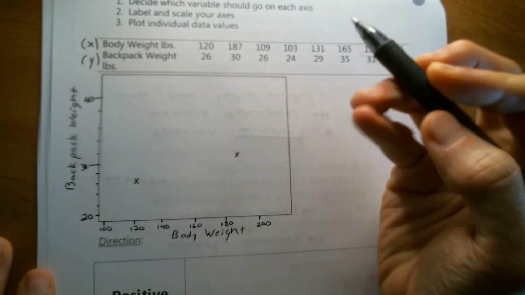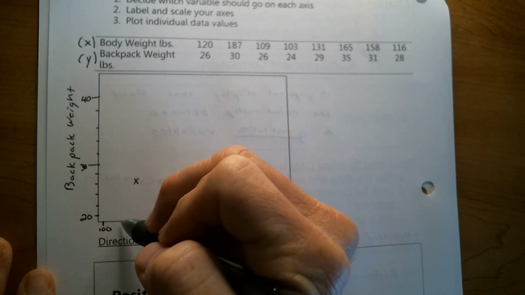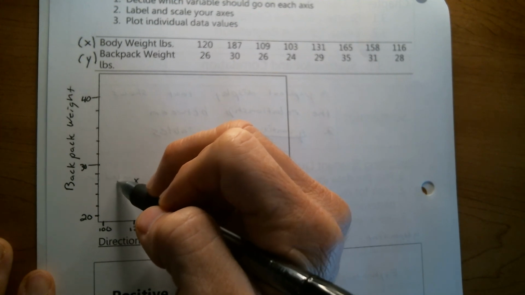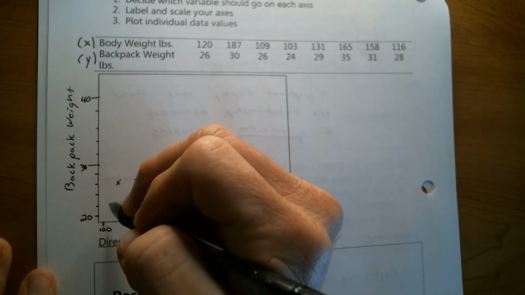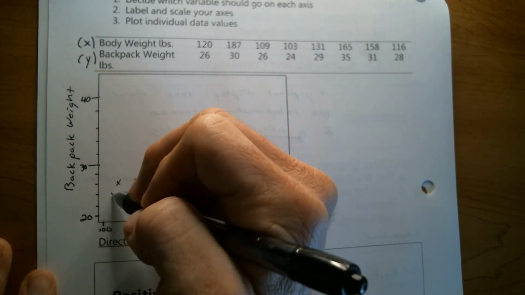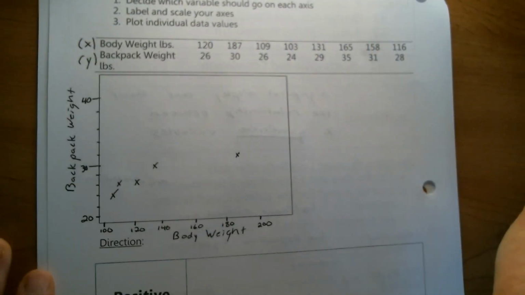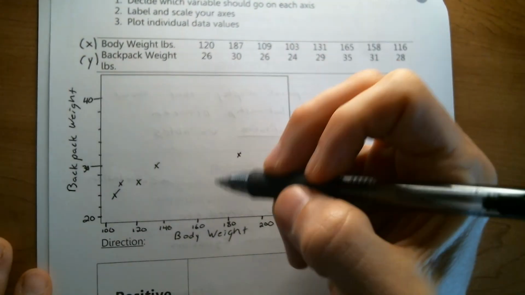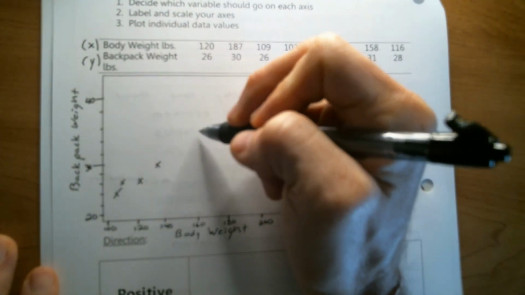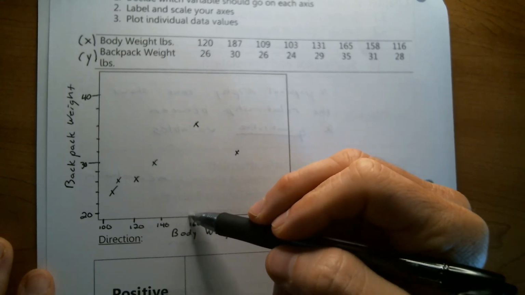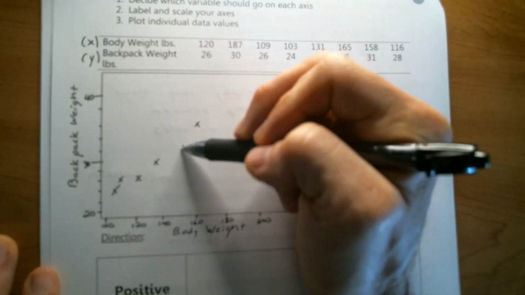So maybe right there. 109 is at 26, 22, 24, 26. 103 is at 24, 22, 24. 131, which should be over here, is at 29. 165, which is probably right here, is at 35. 158, right here probably, is like 31.